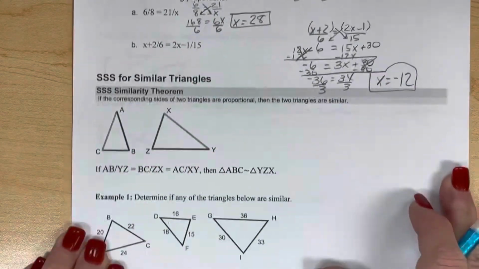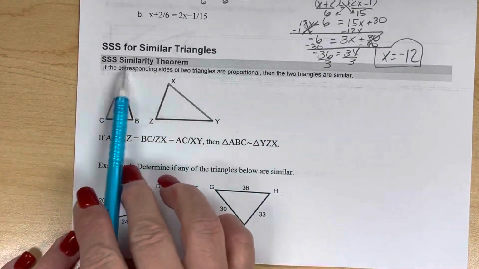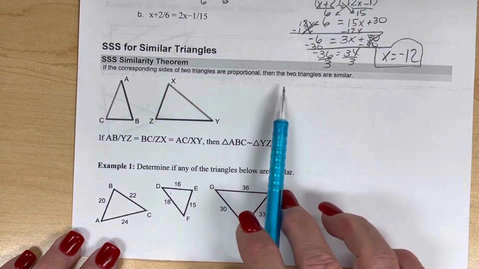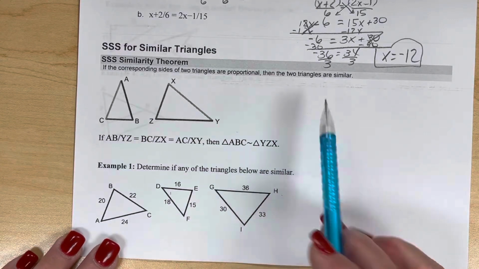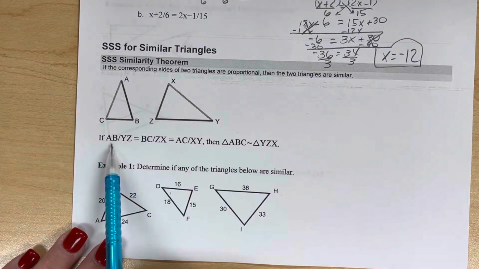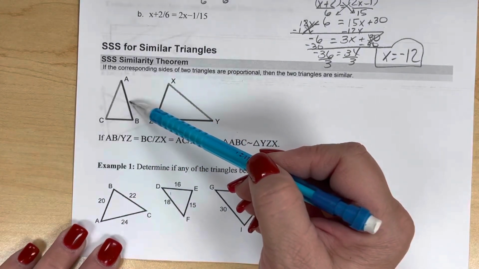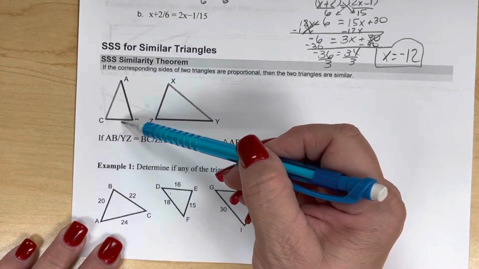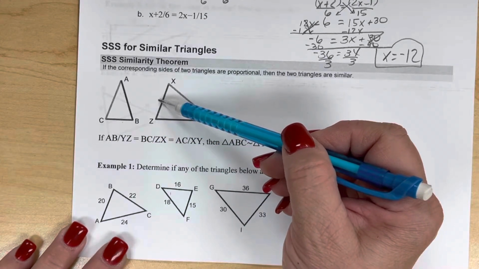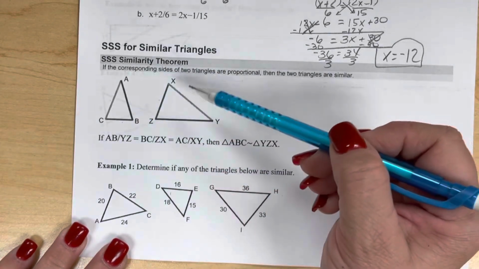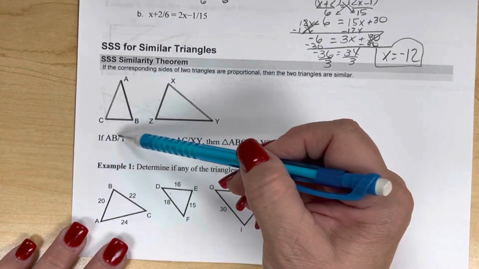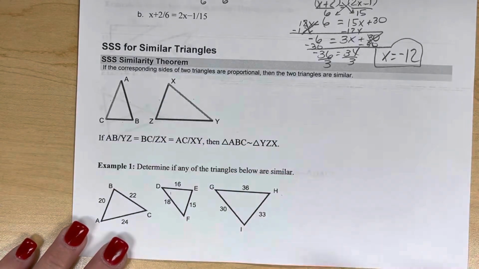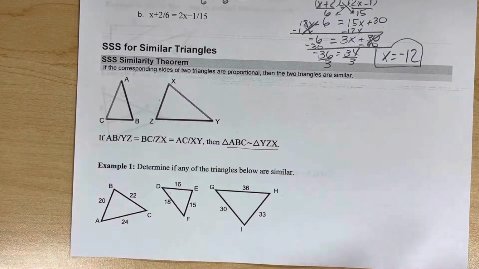Okay, now, what we're talking about today is the side-side-side similarity theorem. If the corresponding sides of two triangles are proportional, then the two triangles are similar. So here they have it set up. If AB over YZ equals BC over ZX equals AC over XY. So they're just setting up corresponding sides. That's all they're doing. But if all three sides are proportional, then these two triangles are going to be similar.